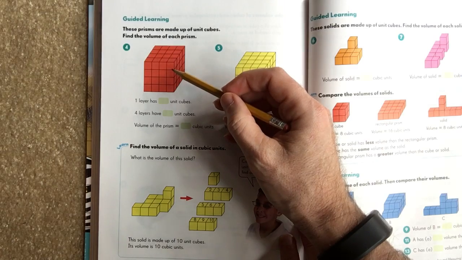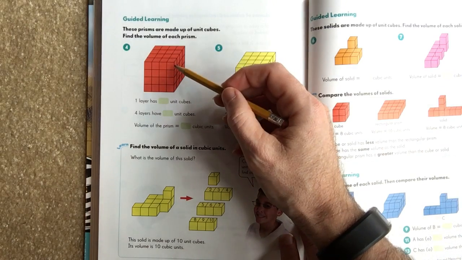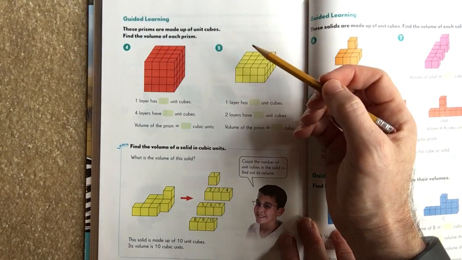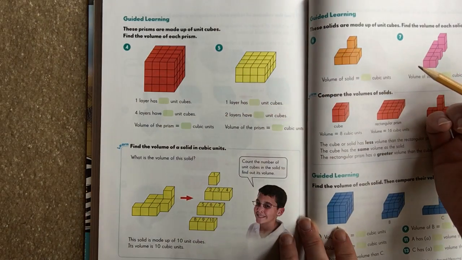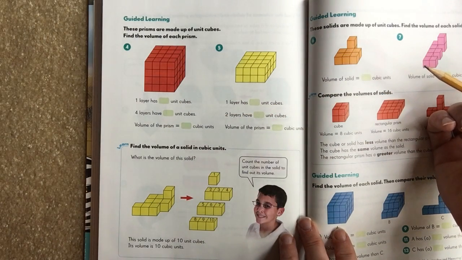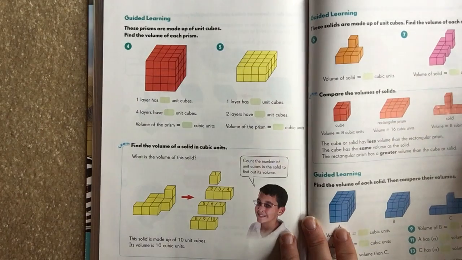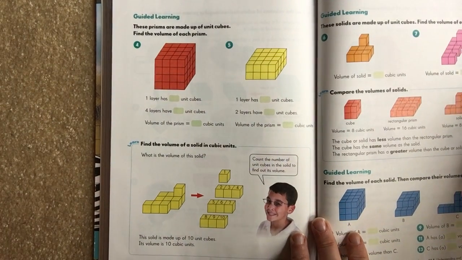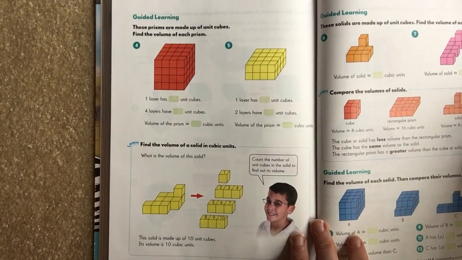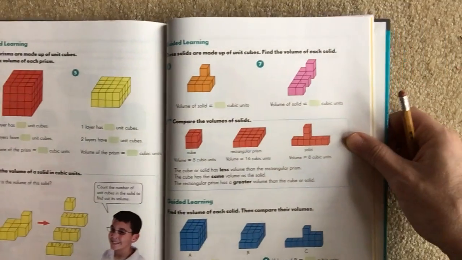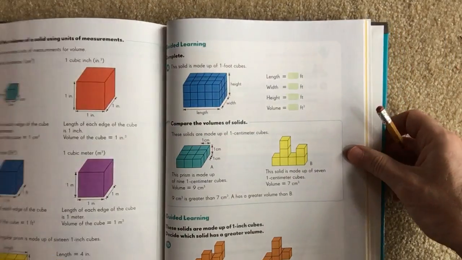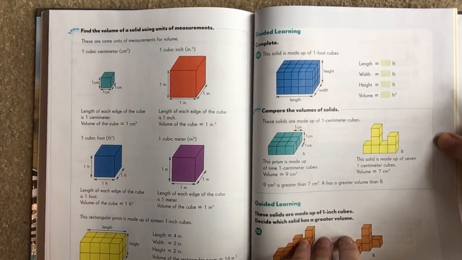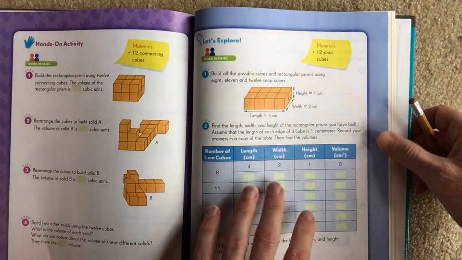So like the first layer, or the top layer, has 16 cubes, and there are 4 layers. So one way to figure out how many total cubes there are is to multiply 4 times 16 to get 64 total cubic units. And then we have some unusual shapes where we're counting cubes. All right, and that's about it for that lesson.